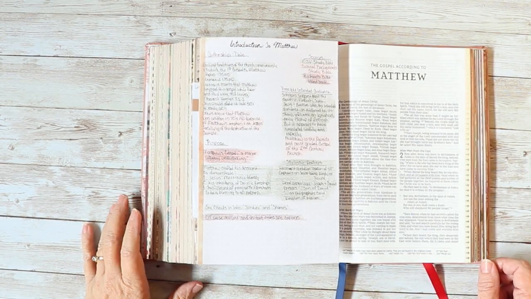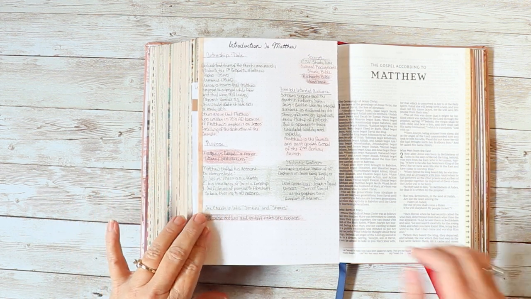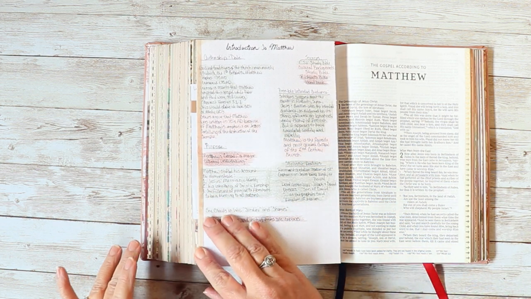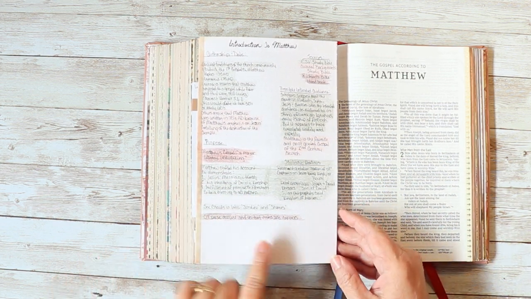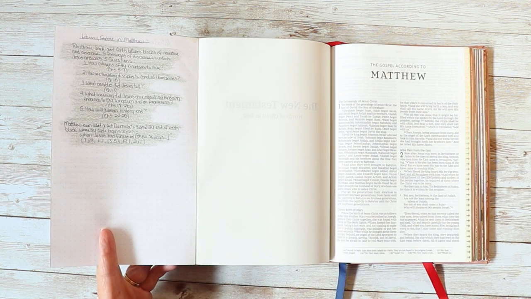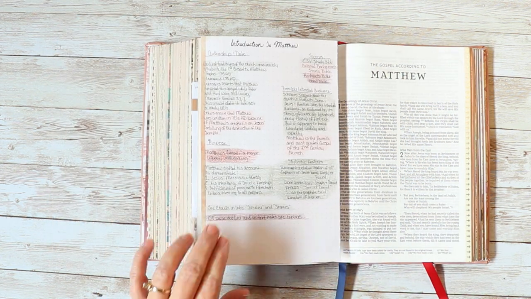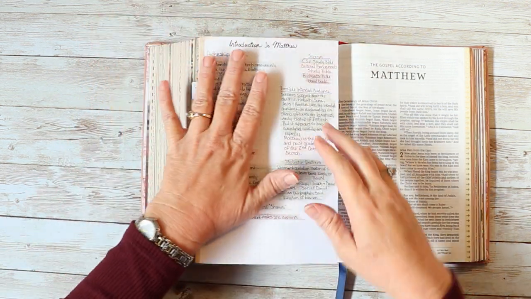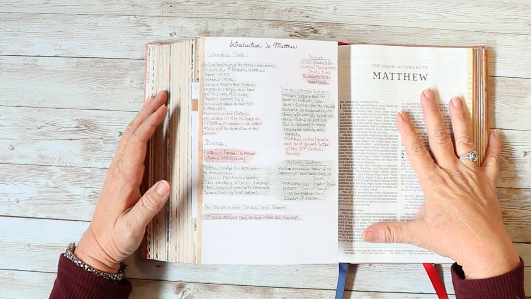All right, so now I have a nice little introduction sheet to the book of Matthew. And I have a little room to grow on both sides here. And I feel like I'm more prepared to go ahead and dive into the book proper now.